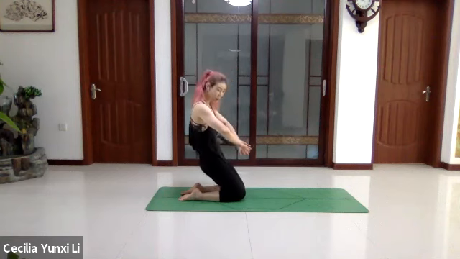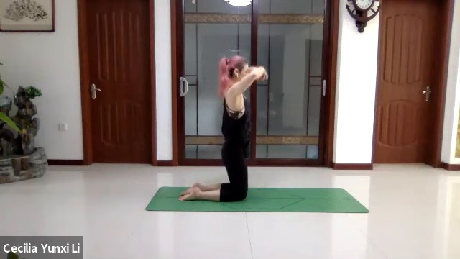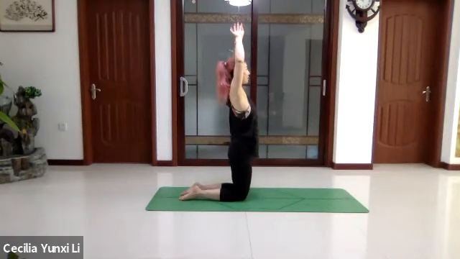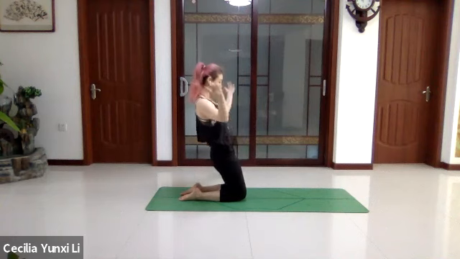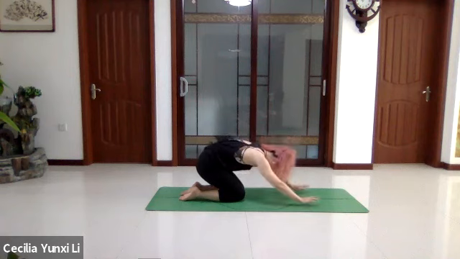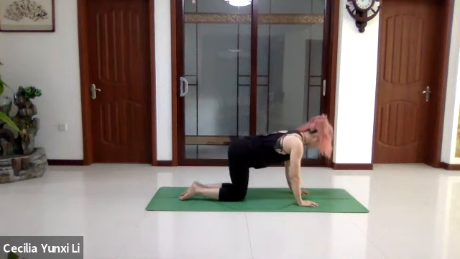So bring down hands forward, sit back a little, then reach up. Try to have the stillness of your front body and release, suspended front body, and then reach forward into cow.